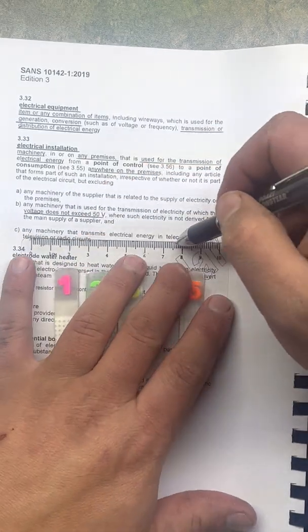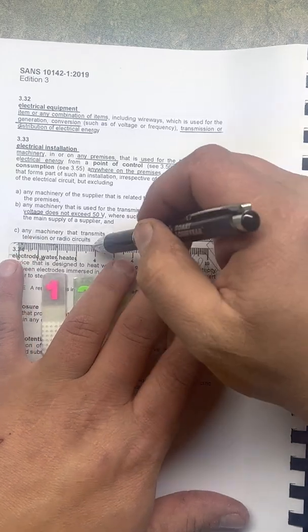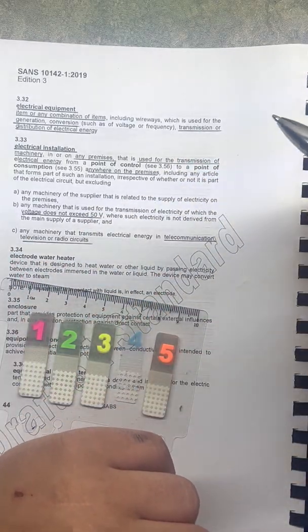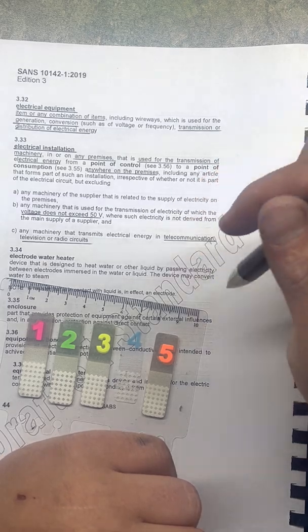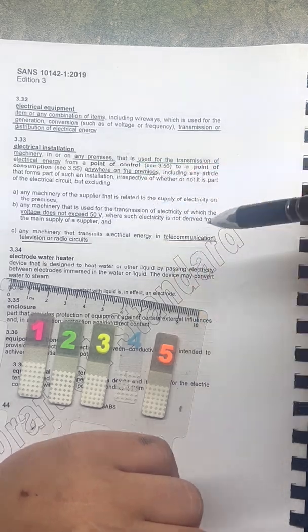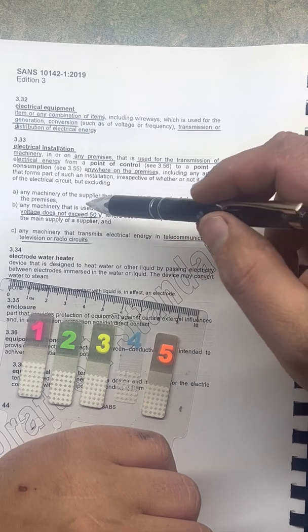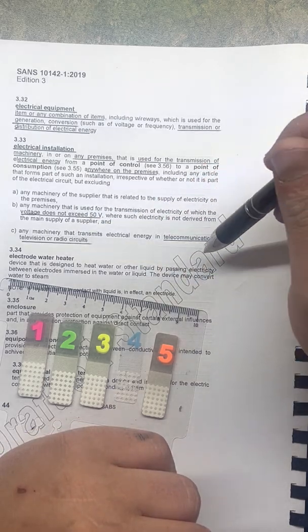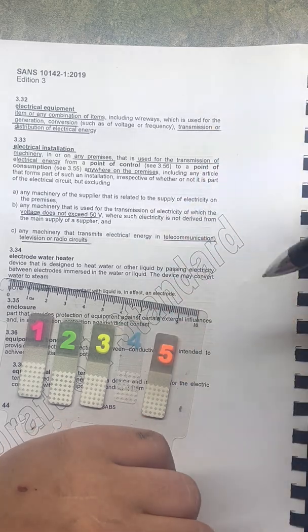Voltage does not exceed that one, and television or radio circuits. So that is not an electrical installation. Anything under 50 volts and telecommunication falls under a different category.